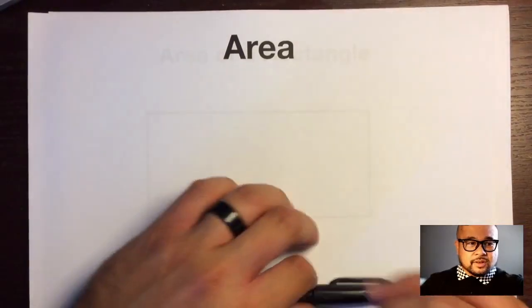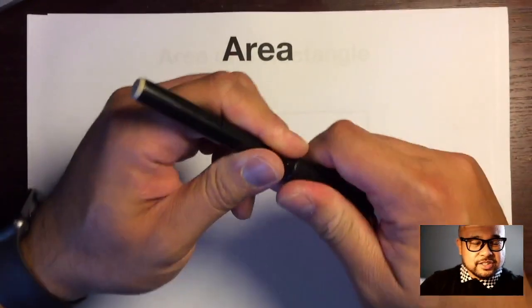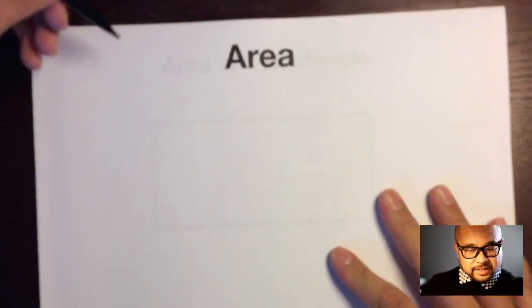I want to show you some examples of area of a rectangle. Don't go away because I know you think area of a rectangle, that's so easy. But I'm just going to show you guys some challenging ones because I know you guys are so smart. So let's do some examples. Okay, so if you haven't done so already, write this down.